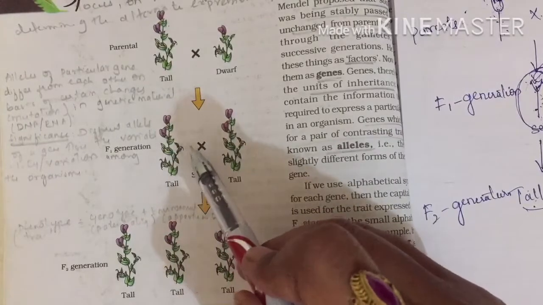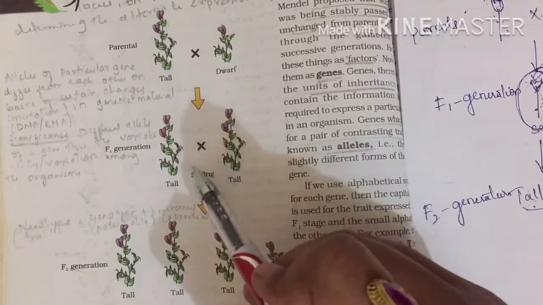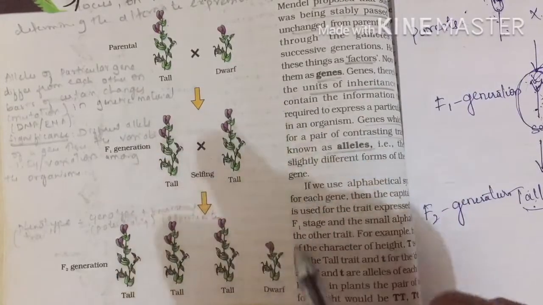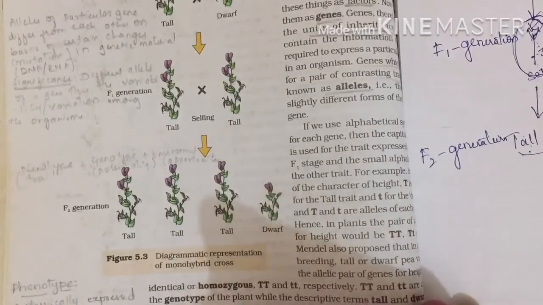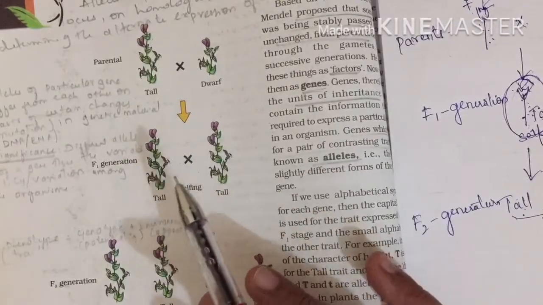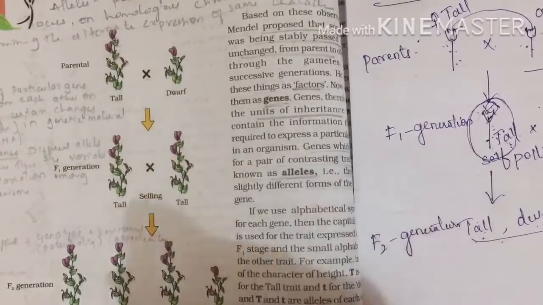It has to get fertilized again and produce seeds. Seeds should undergo a drying process, then get favorable conditions to germinate. Again you will get the F2 generation. Similarly he got F3 and F4 generations also, but it has been restricted only to the F2 generation because he got the same results for F3 and F4. So this was a theoretical explanation of it.